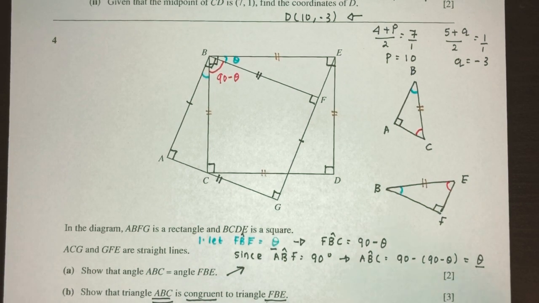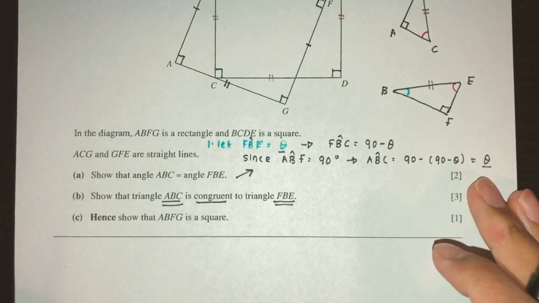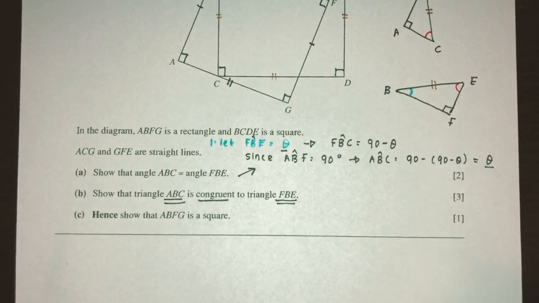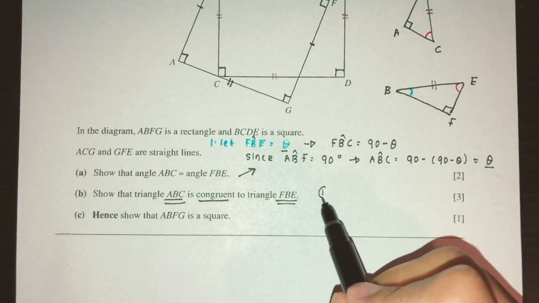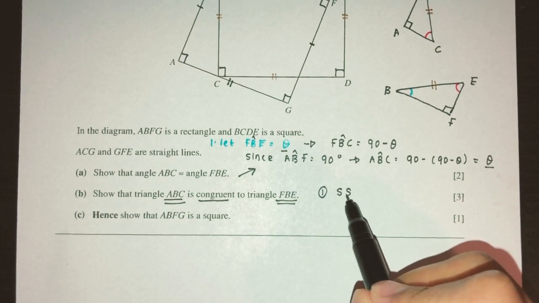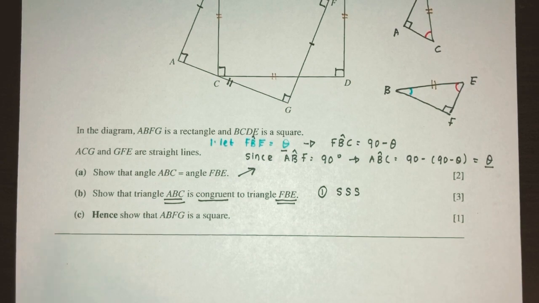Now, how can we prove that two triangles are congruent? So first thing to understand is congruent means the two triangles are exactly the same. That's what it means. But how can you prove that? So we have many ways to prove that. Let me explain to you guys a few methods. So the first method to prove is called SSS. It means that you prove all the corresponding sides are equal.